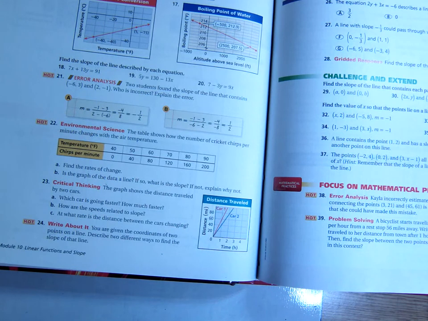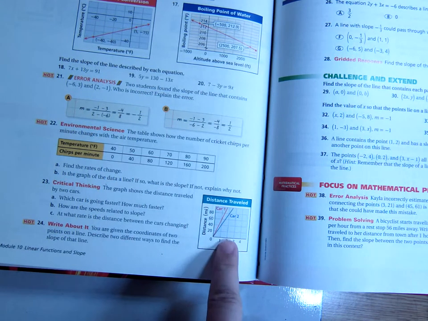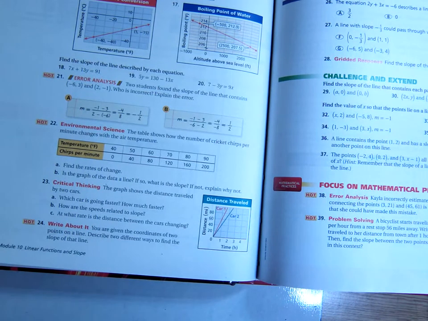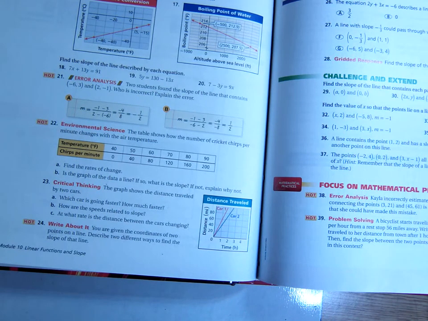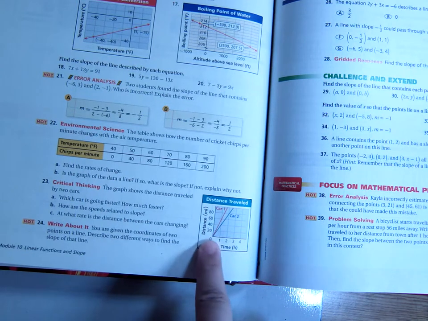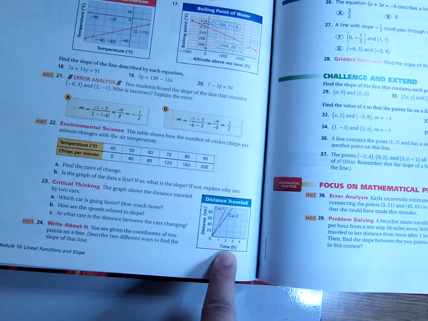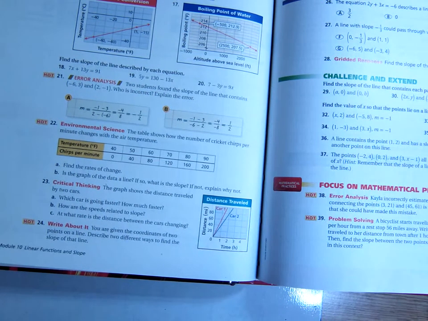It goes up 60 for one unit horizontal change, and car 2 goes up 40 when it goes over 1 to the right. So car 1 has a slope of 60, car 2 has a slope of 40, so those are the speeds. So car 1 is going 20 miles per hour faster than car 2. How are the speeds related to the slope? The speeds are the rate of change in 1 hour increments, like what your slope is per 1 hour. Miles per hour is the slope for going from any point to the next point that's 1 hour away from it, basically. At what rate is the distance between the cars changing?